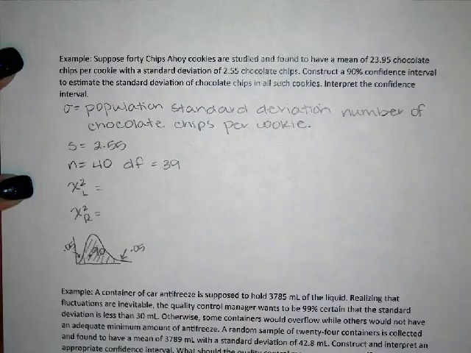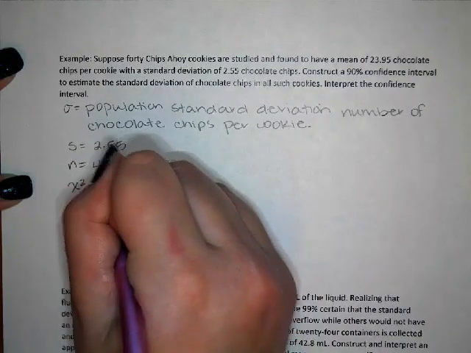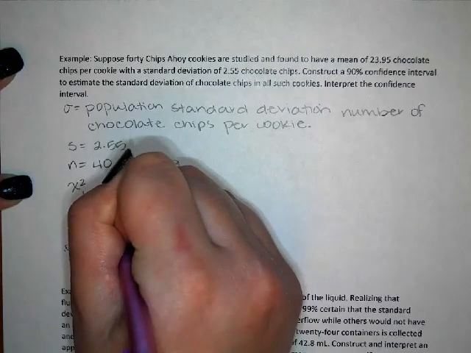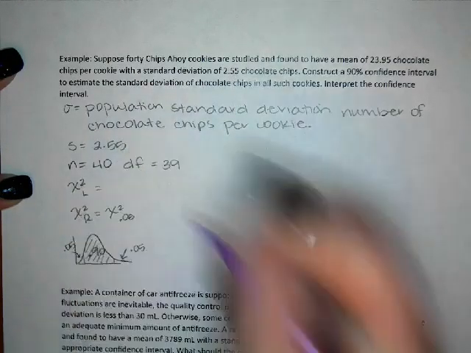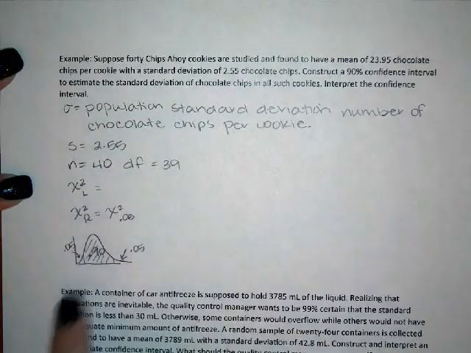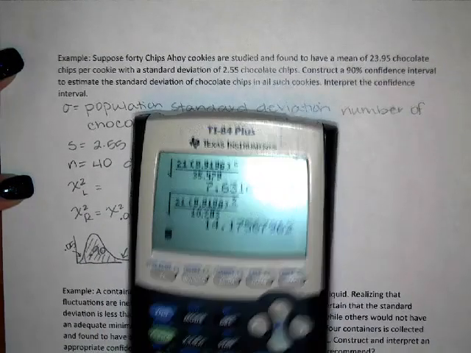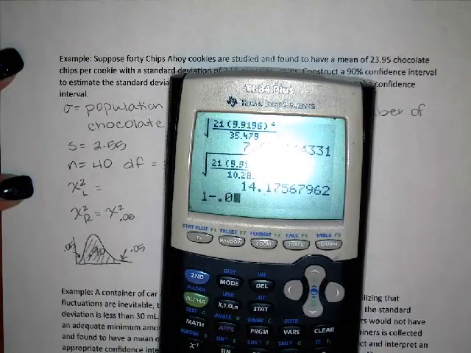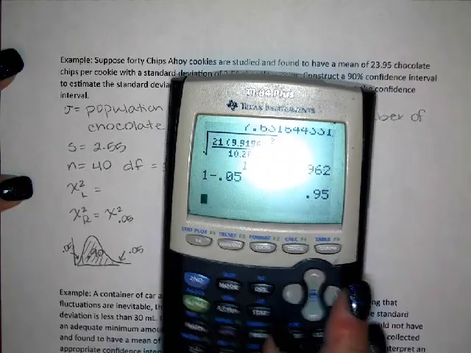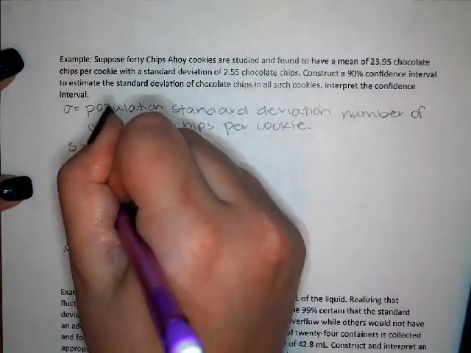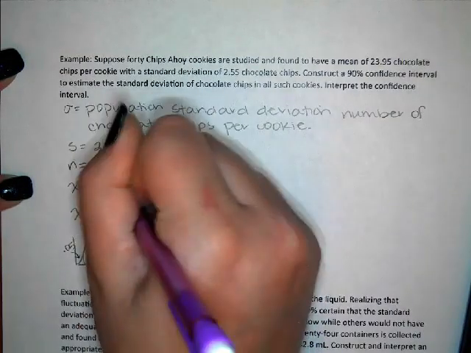So the right side is going to be chi-squared 0.05. And then the left critical number is going to be 1 minus 0.05, which is 0.95. Chi-square 0.95.